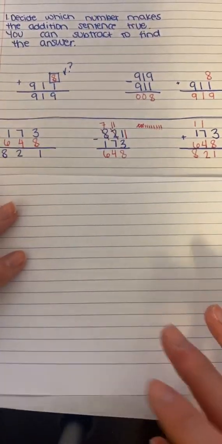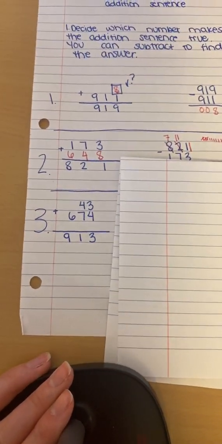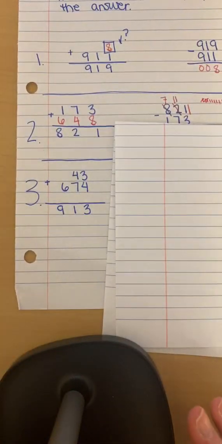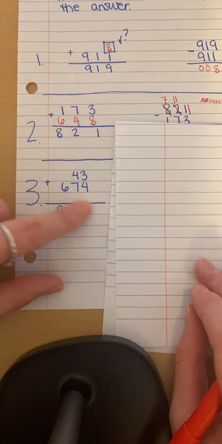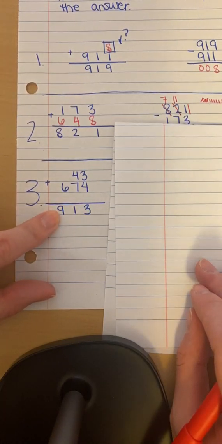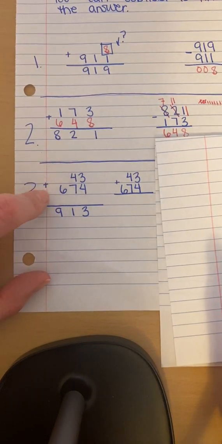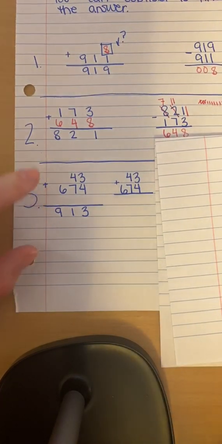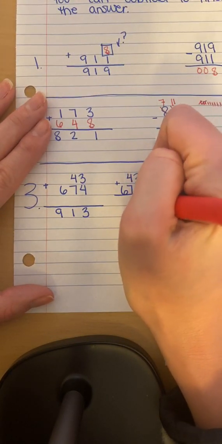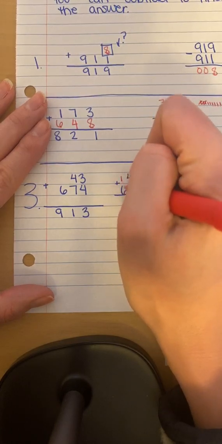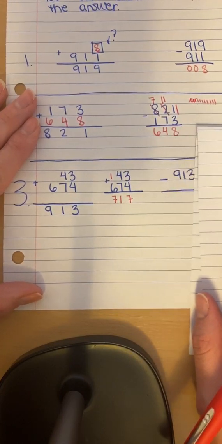All right, we're going to do one more together. But now we have 3 numbers, so there's going to be an extra step. So I have 43 plus 674 plus a blank equals 913. So the first step we're going to do is add what we know. We know 43 and 674 are part of the equation. So let's add it. 3 plus 4 is 7. 7 plus 4 is 11, but I have to carry this over. 6 plus 1 is 7. So I know these two equal 717.